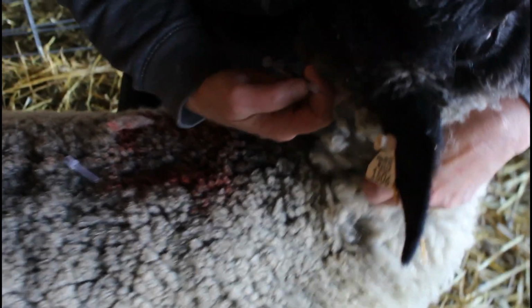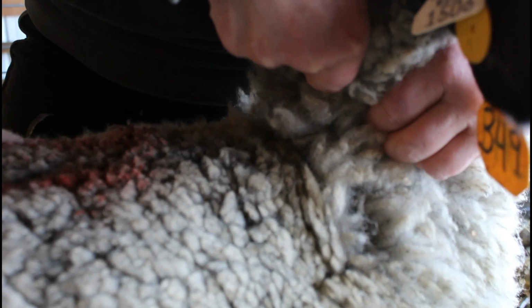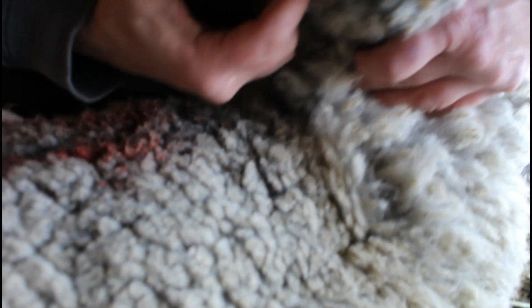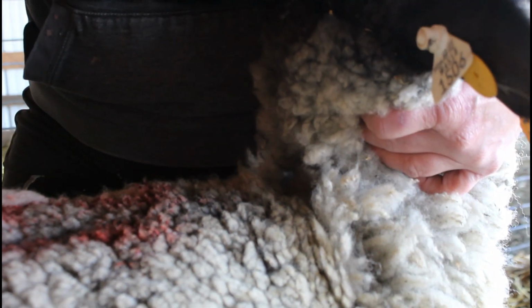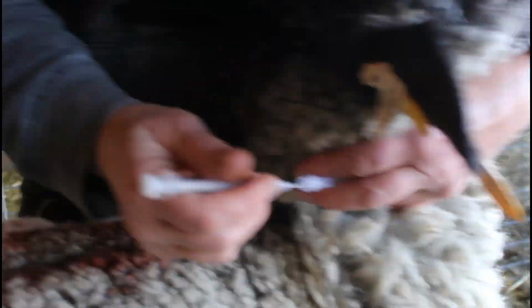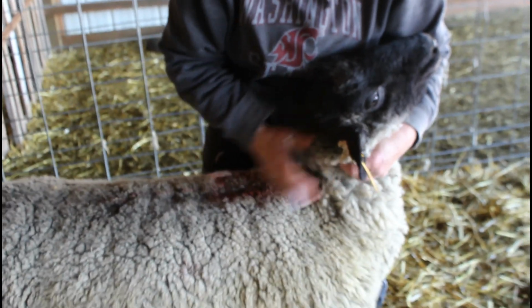And then I'm going to pinch the skin. I've got to reach through the wool. The needle goes right underneath the skin. I gave her lambs 0.25 mL. She's going to get a half of a mL of it. Good girl.